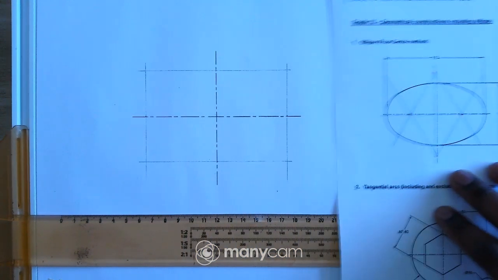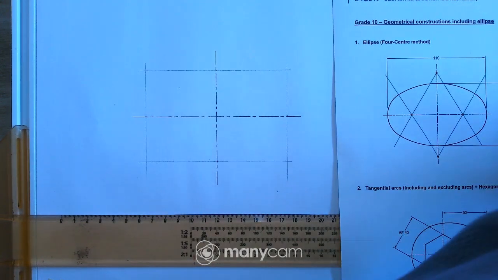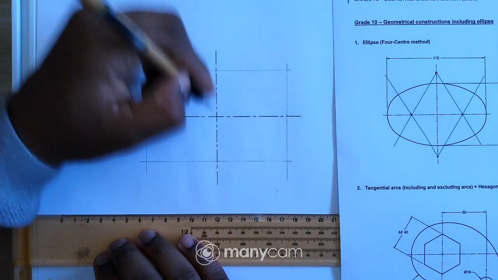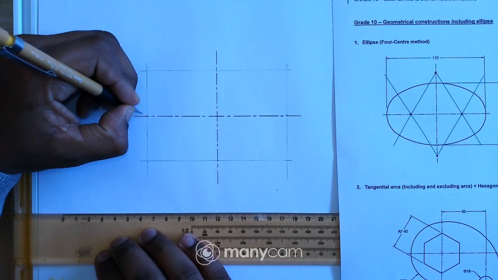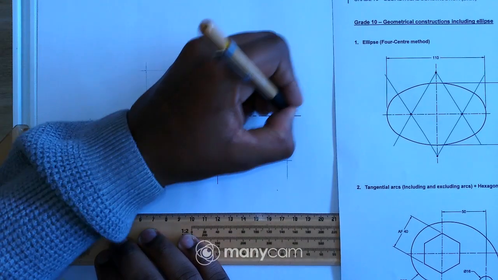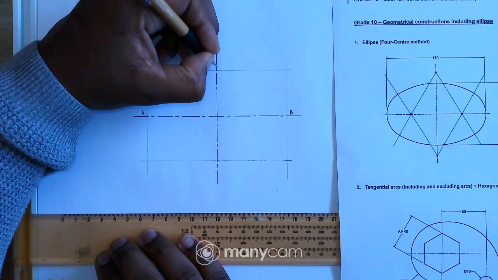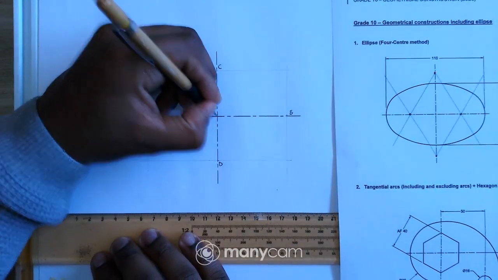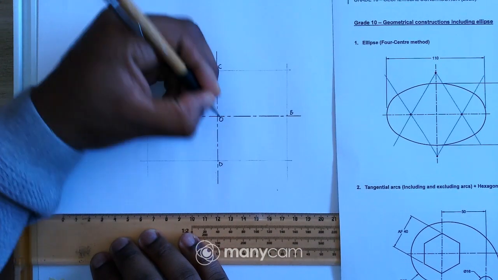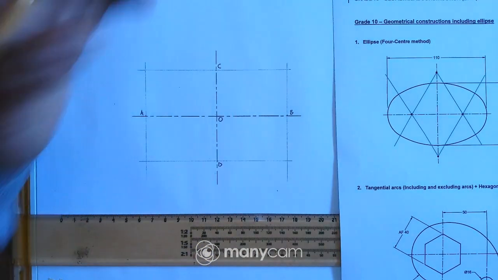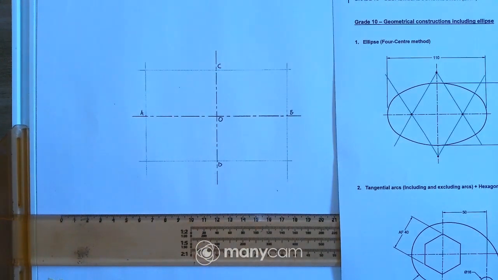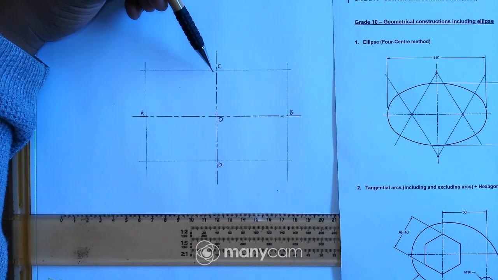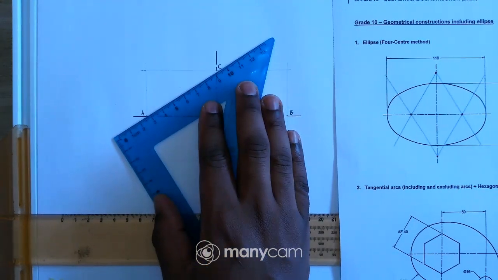Okay, step number 1, I'll have to label these points there and also the center point. So I can just say this is point A, B, C, and D, and then this center point is center O. Okay, so after labeling these points, step number 1, I'll have to join point A with point C, light construction.